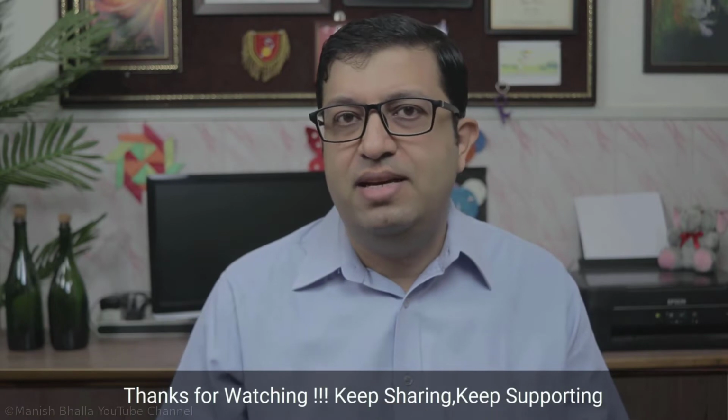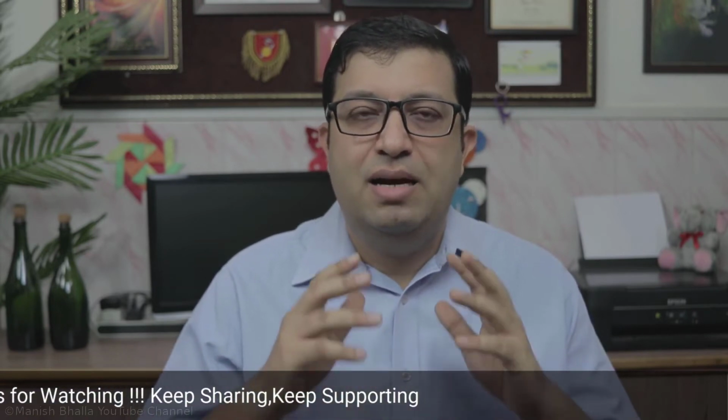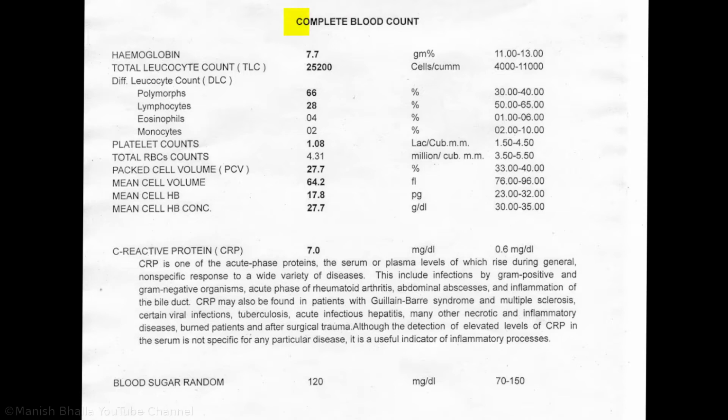Based on presenting complaints and examination findings, a differential diagnosis of meningitis and encephalitis is made, and complete blood count, CRP, blood glucose and lumbar puncture for CSF examination are ordered. Complete blood count shows decreased hemoglobin, polymorphonuclear leukocytosis and decreased platelets.